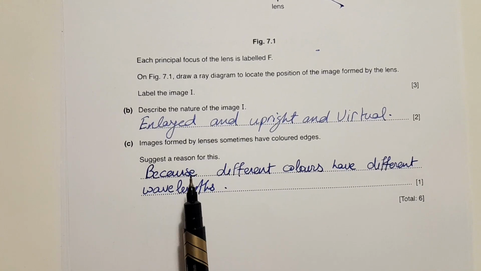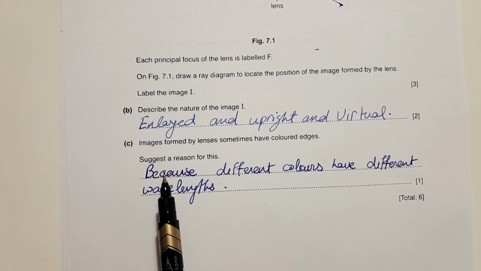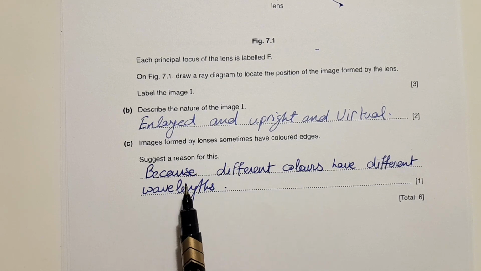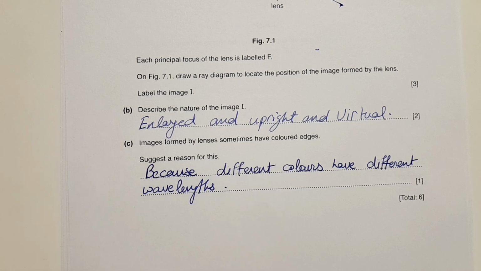Part C states images formed by lenses sometimes have colored edges. Suggest the reason for this. Because different colors have different wavelengths, meaning if you're not using white light or red light, you're using a different light, so it will have different colored edges. So this is the final answer for part C.